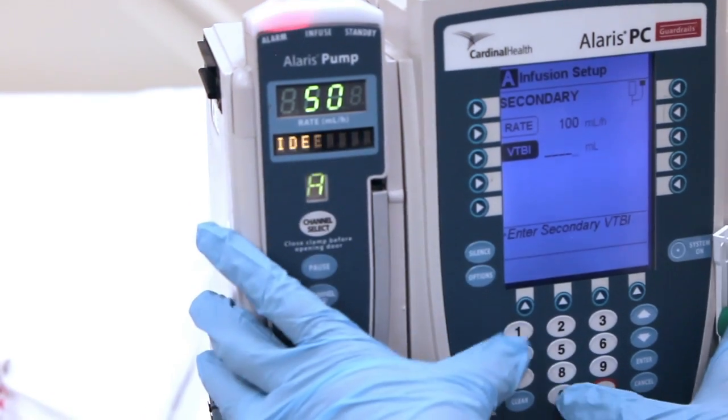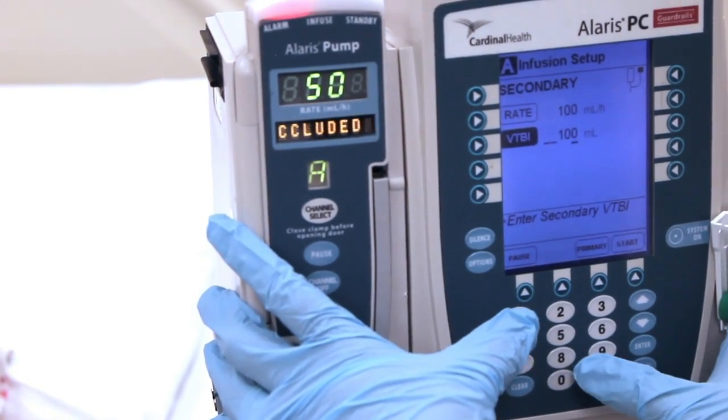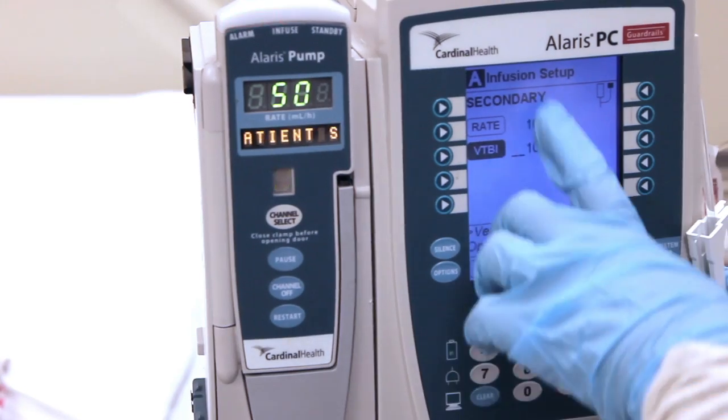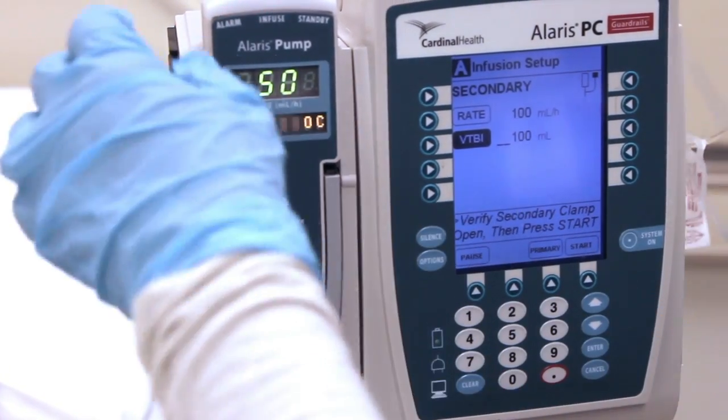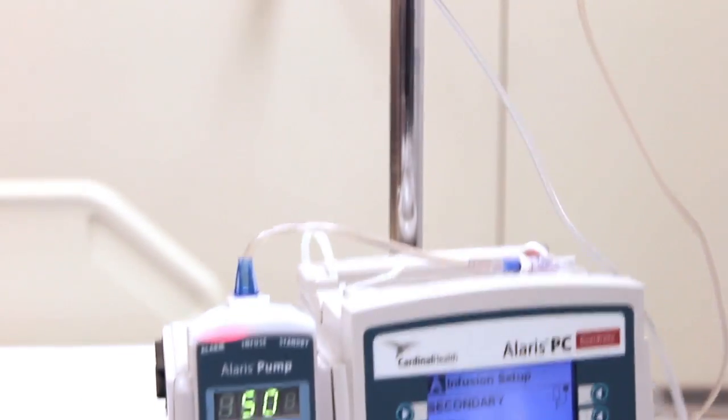And the volume to be infused will be 100. Okay, so enter secondary, which is what we did. And then I made sure that this is unclamped, and then I'm going to go ahead and press start.